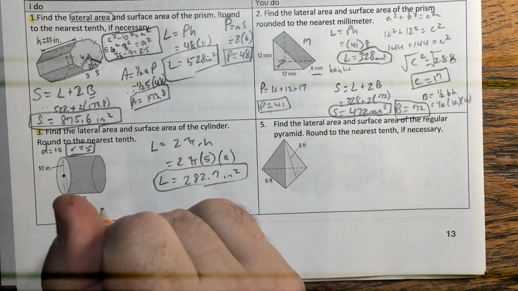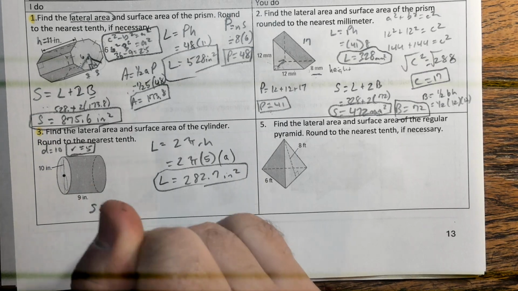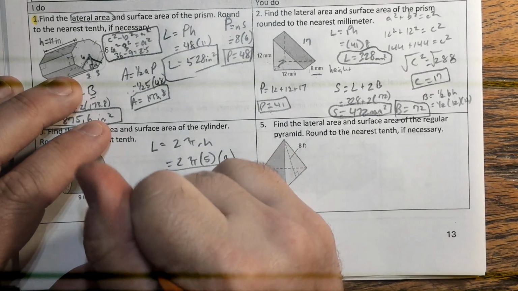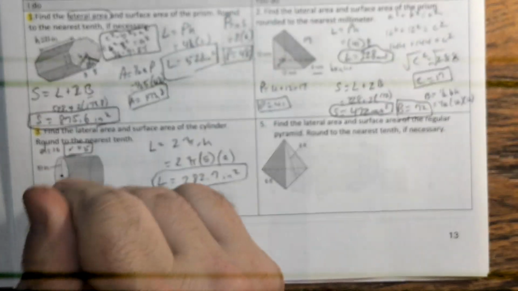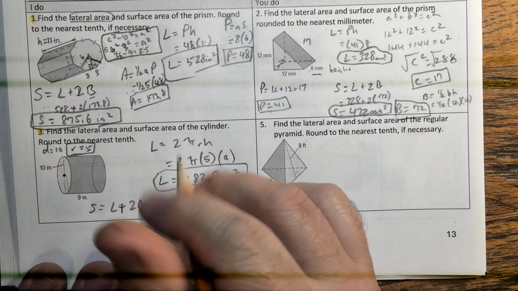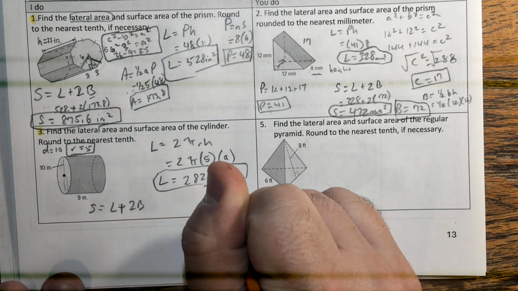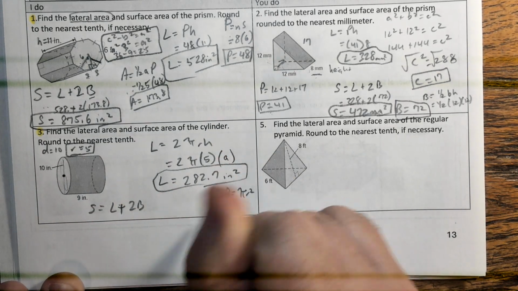All right, now we need the S, or the surface area, which is that L, the L we just got, the shaded area, plus, you got it, 2 times the base. Base area here is a circle, but we'll do it over here. It's pi r squared.